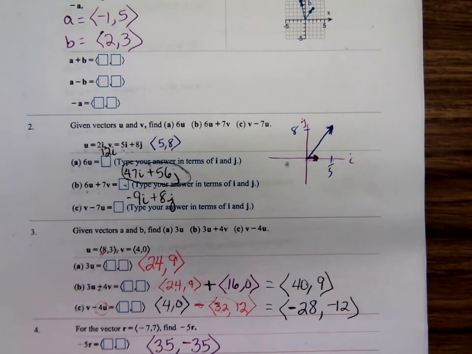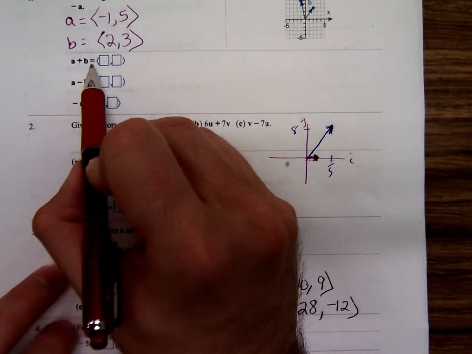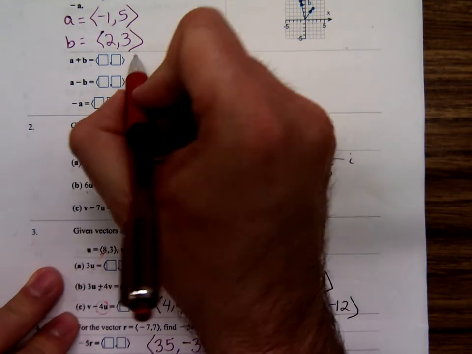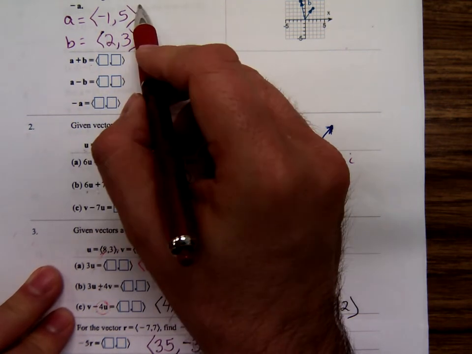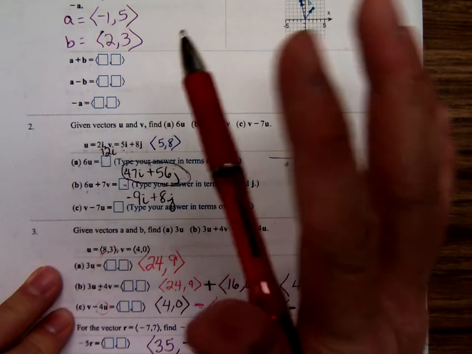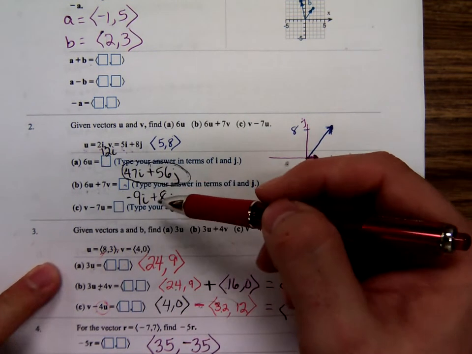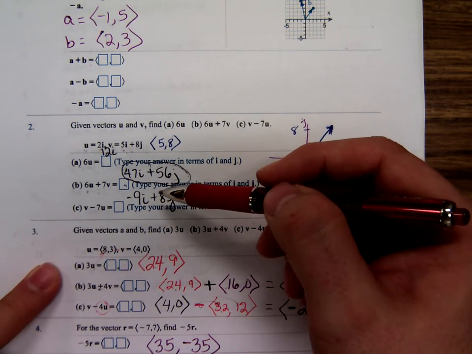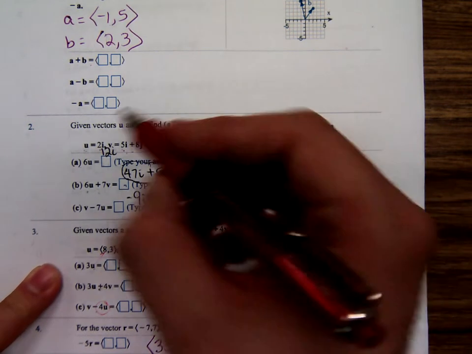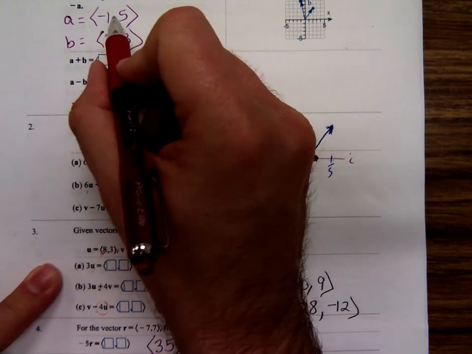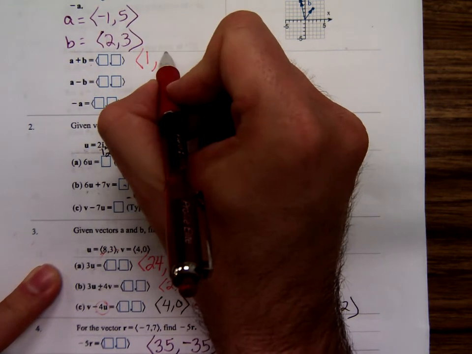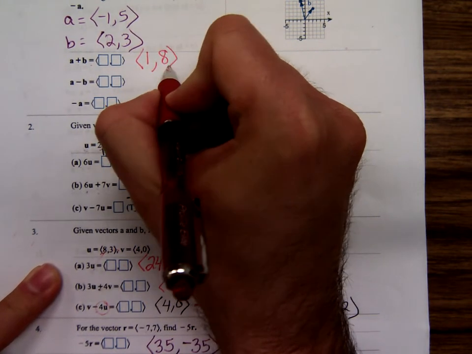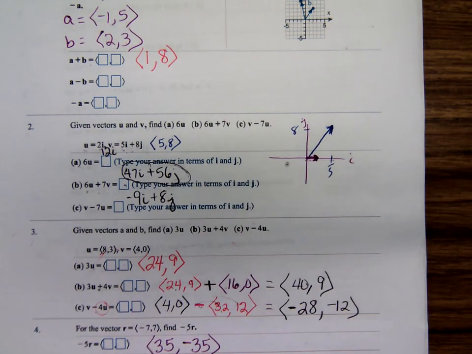So A plus B. Well, it's this plus that. Just add the x coordinates, add the y coordinates. If we want to be more formal, you'd say add the i components and the j components instead of calling it x and y. Call it i and j. So what would this be? The first answer would be 1, 8. See how I got the 1 and 8?